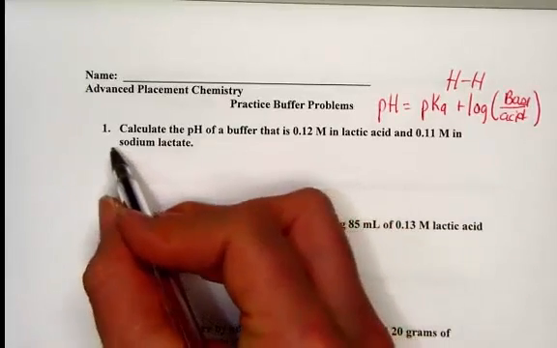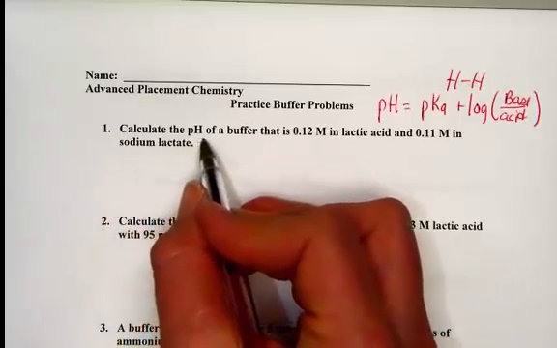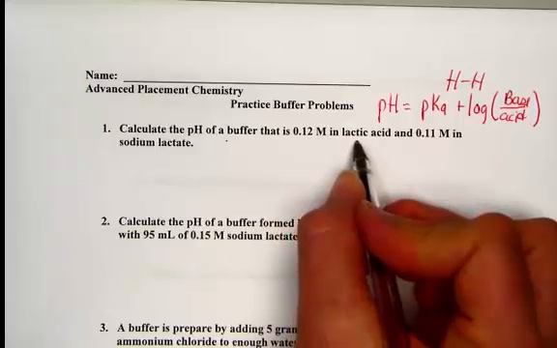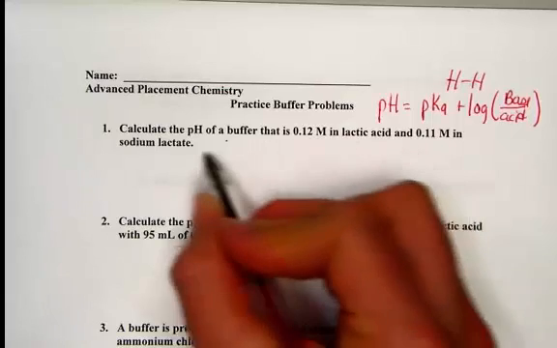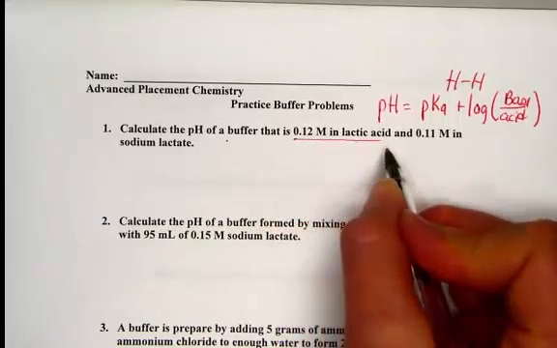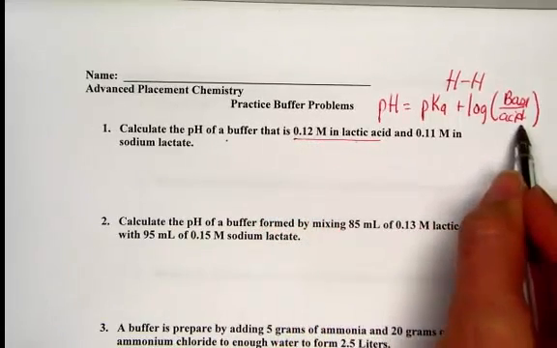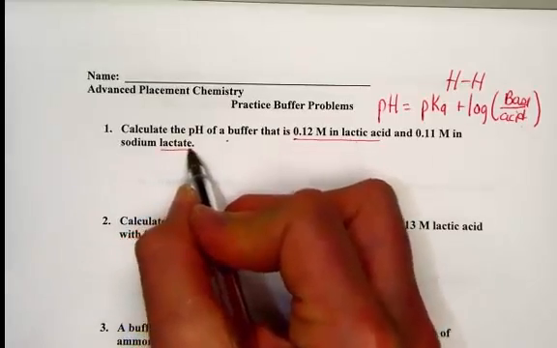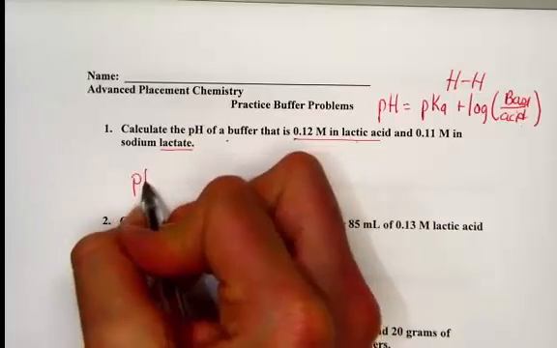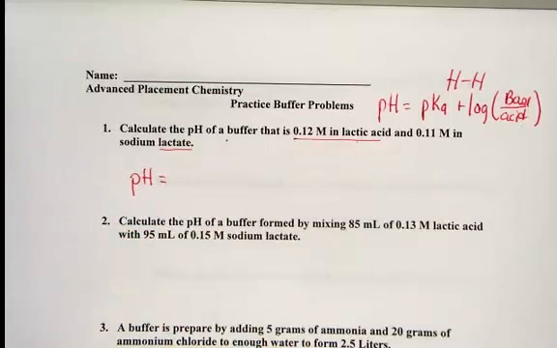Let's model with practice 1. To calculate the pH of a buffer solution that's 0.12 molar in lactic acid, and 0.11 molar in sodium lactate. The acid value, 0.12 molar, would be placed on the bottom, and the conjugate base, the lactate ion, gets placed on the top. So, we need to calculate pH.